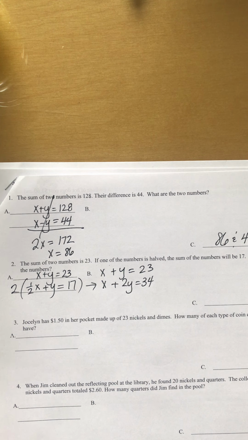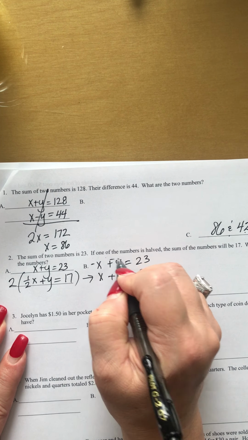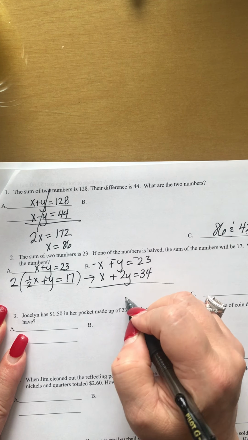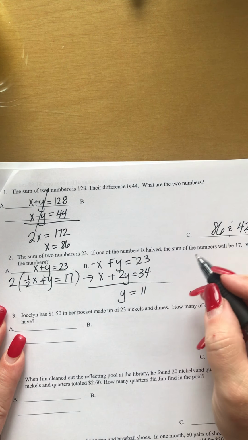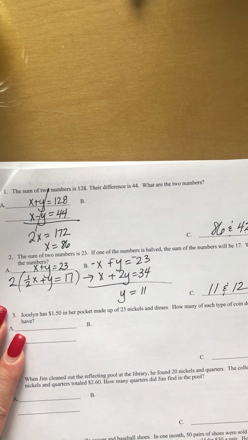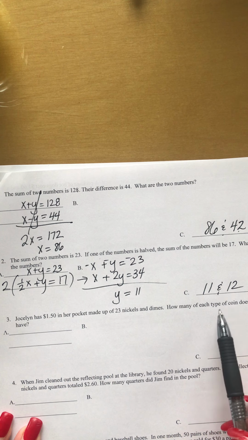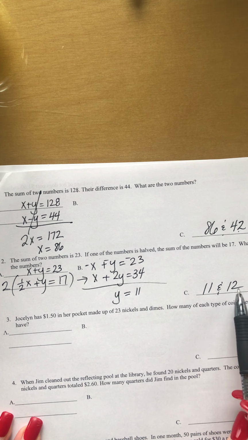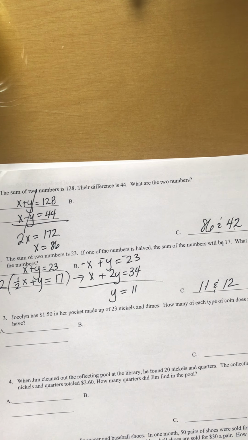Now if I go ahead and subtract one of the equations, and I'm going to do this one because it has a smaller number, I get y is equal to 11, and if I plug 11 in for y, I get 12 is the other number. So 11 and 12 are my two numbers. And again, add these up, you get 23, and take one of them. If you took 12 and halved it, which is 6, 6 plus 11 is 17, so it works.